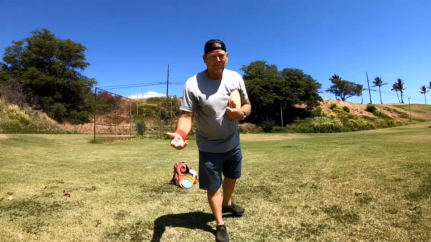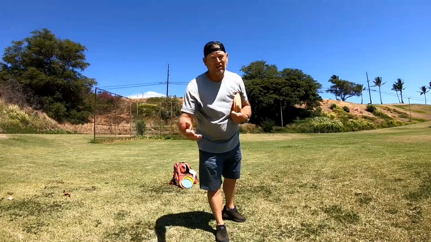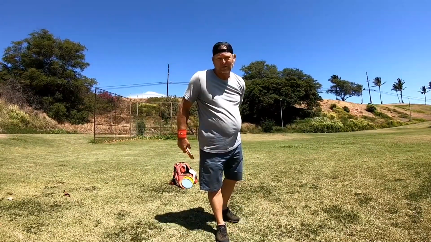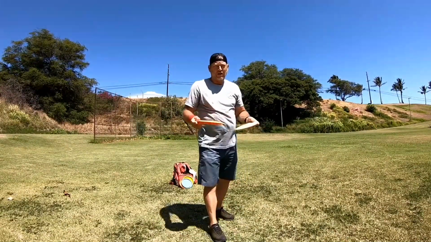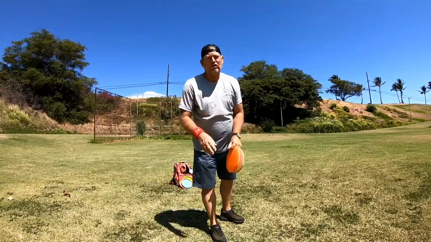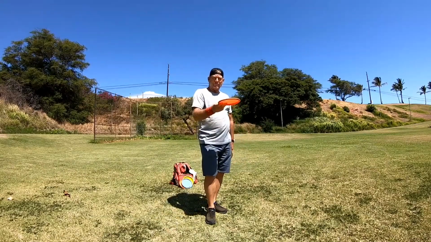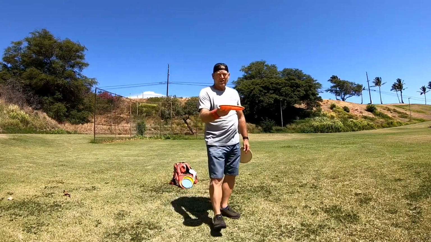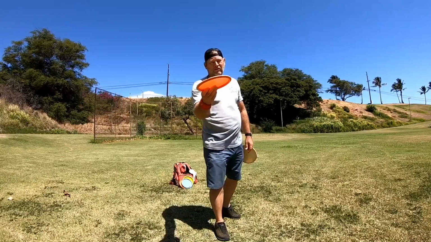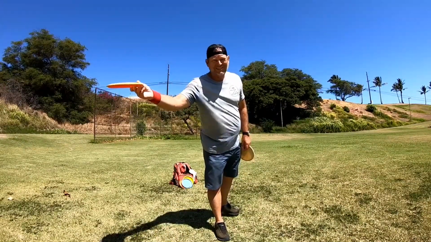If you're playing the course and you're playing for accuracy, because you want to get a good score, and you're throwing understable discs, you throw your disc and it comes out of your hand, rolls up and starts gliding to the right, that's an understable disc.